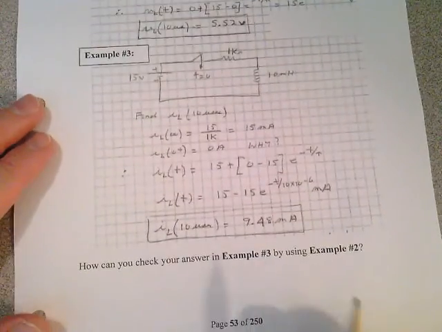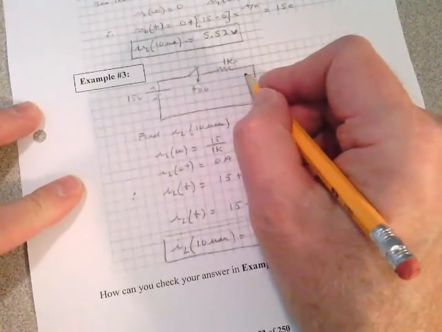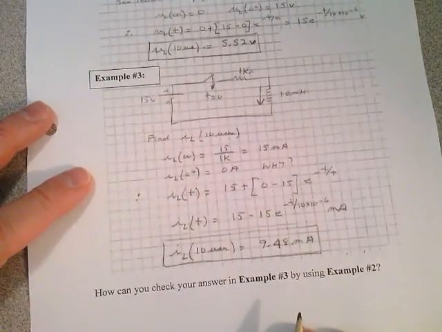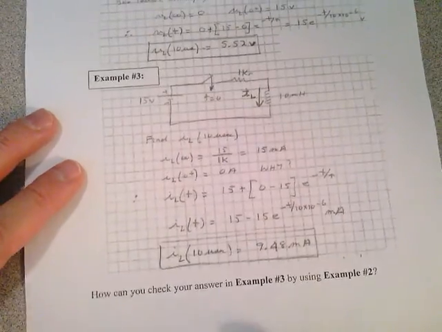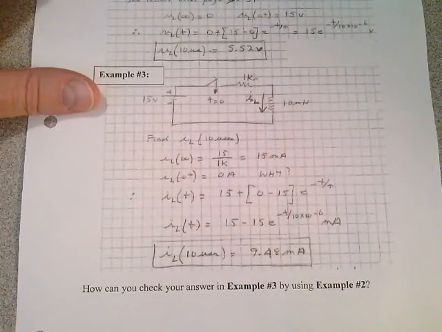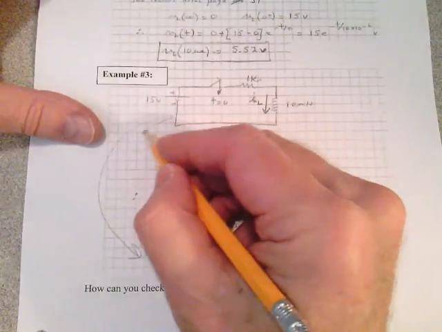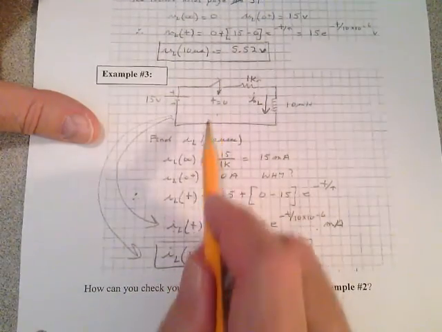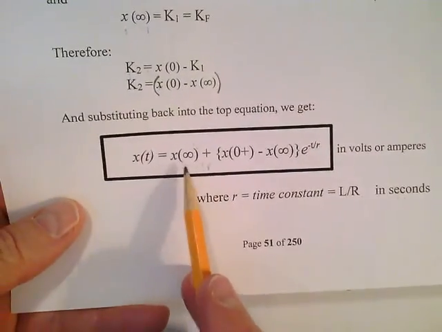And example number 3. Find the current, I sub L, at 10 microseconds. I want you to know the current here, 10 microseconds after that switch is thrown at t equals 0. All I did here is I could go straight from here to here, and you might be able to do that. Or at least straight from here to that equation, then make the substitution for t and get your answer. So you should be able to go straight from here to here. All I did is use this formula right here again, and there it is.